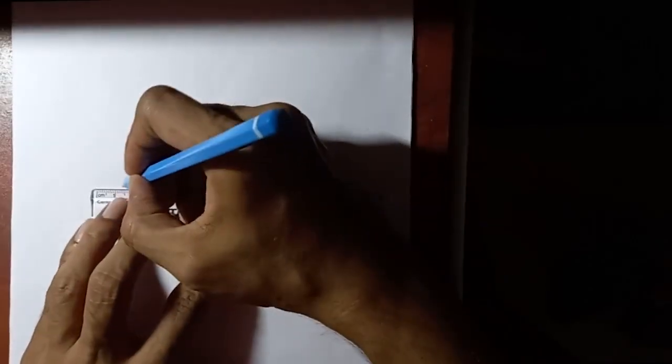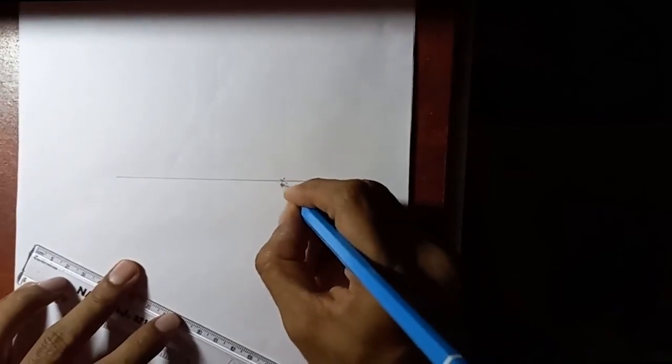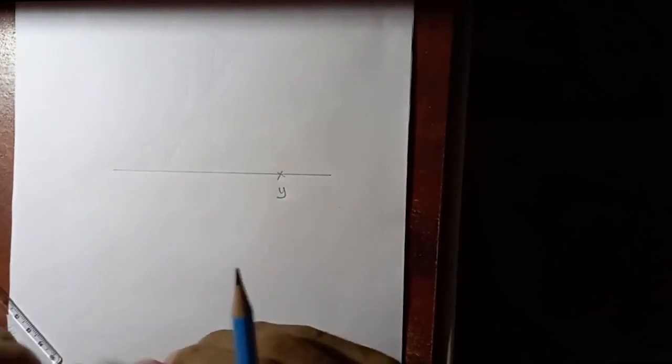Right, third part. So here the angle name is X, Y, Z and the angle magnitude is 130 degrees. So just as before, I will be drawing a straight line and now I will be marking the point Y on the straight line. So this will be Y. Okay, so the angle magnitude is 130 degrees, right?